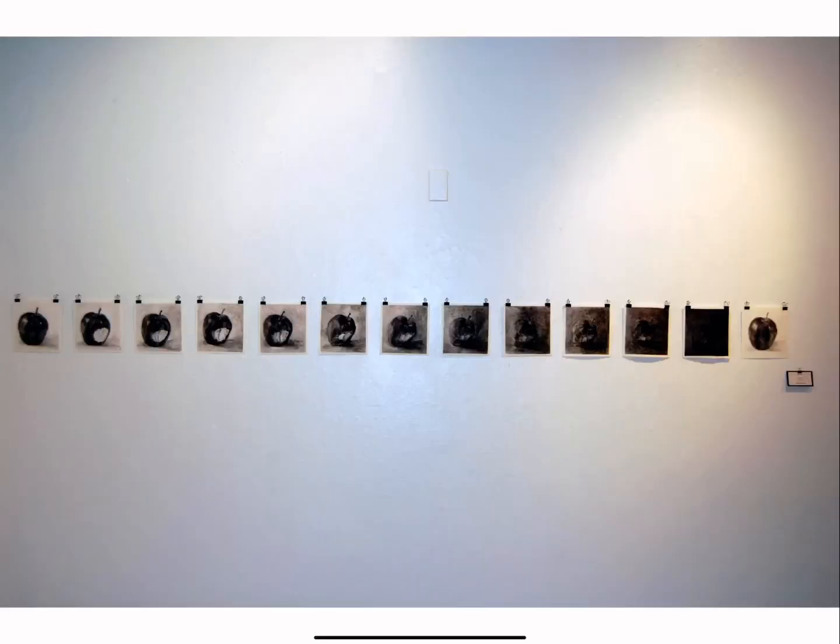Here's another series of drawings that I had done for a show a while ago, and I'm using a full range of values to make the apples look more three-dimensional, but I'm also creating a value scale in the background to help evoke a certain meaning that I'll discuss with you later on.